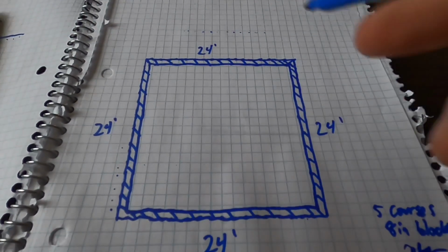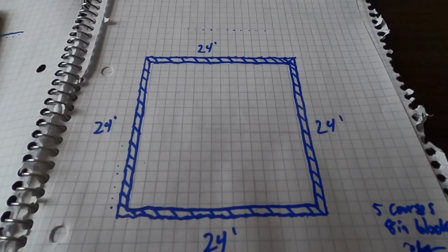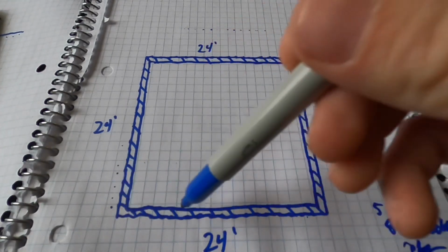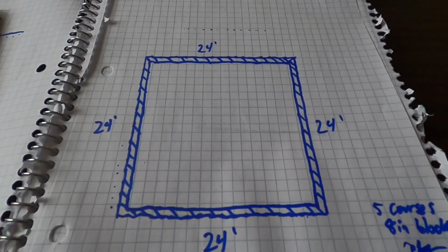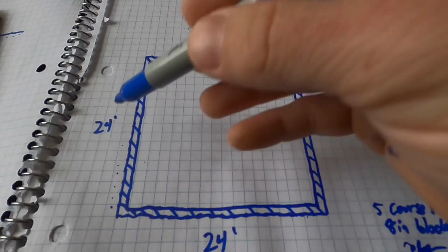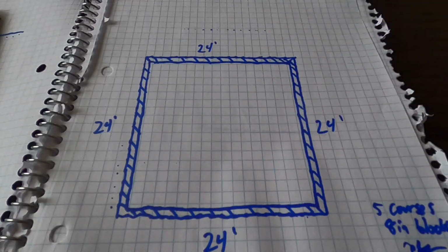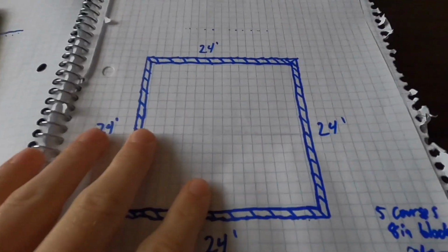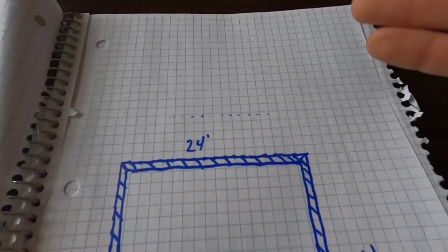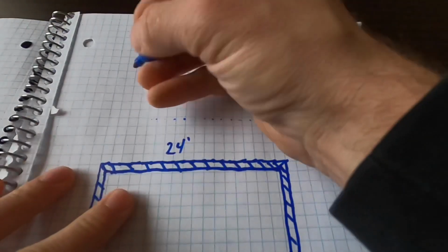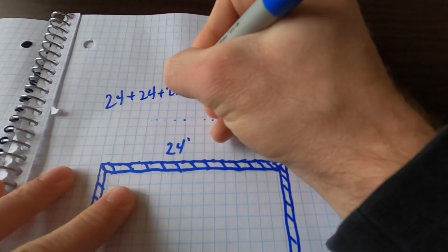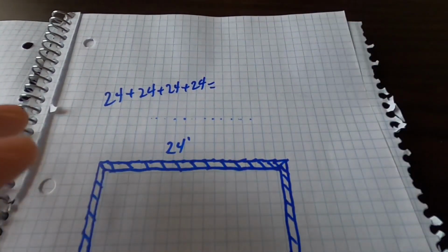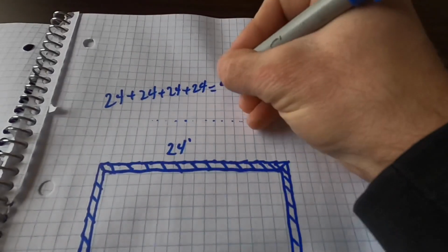So 24 by 24, it's pretty simple. All you do is add up the lineal foot, which is the distance around your perimeter. So 24 plus 24 plus 24 plus 24 equals 96.